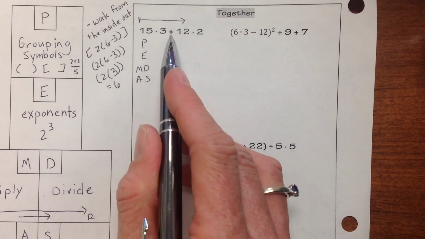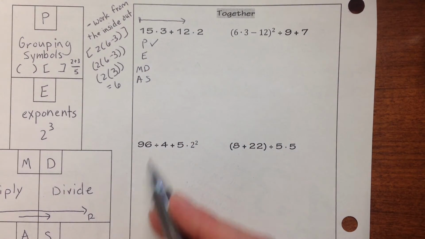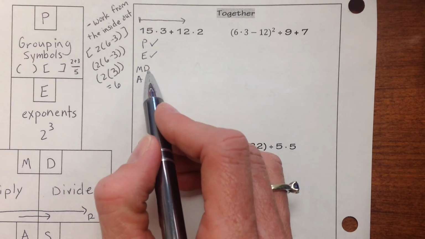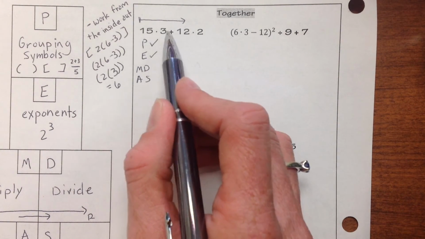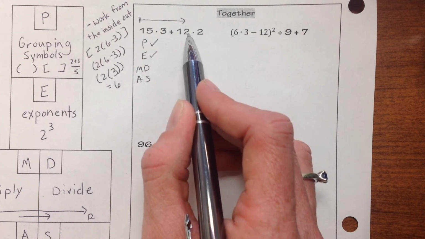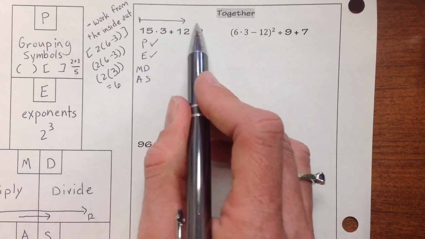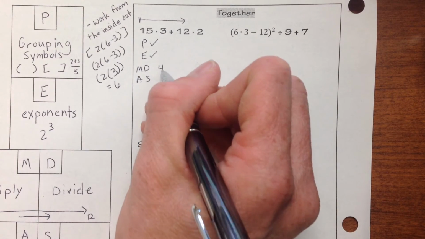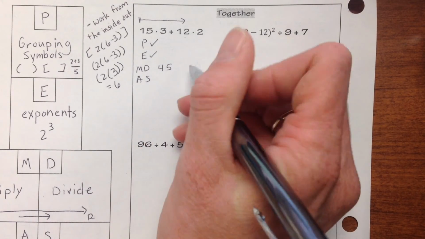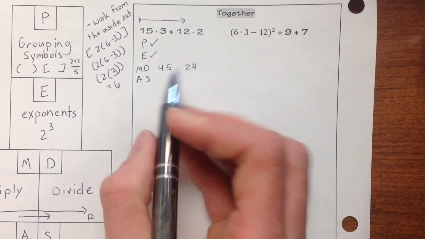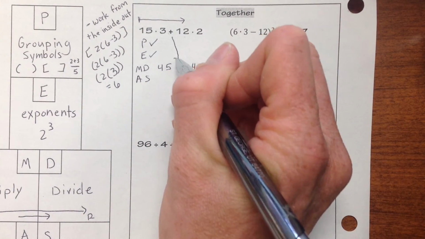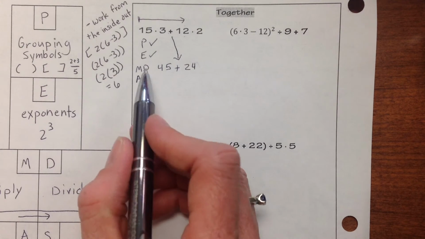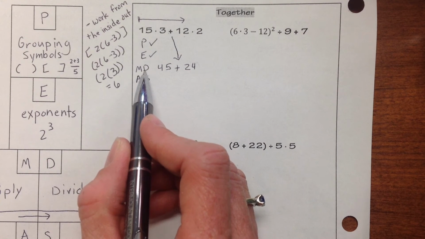Do I have any parentheses? No. No parentheses. Do I have any exponents? No. No exponents. Do I have multiplication and division? Absolutely. Here's a multiplication, here's another multiplication. So what I need to do is go from left to right. So I say 15 times 3, and I get 45. And I say 12 times 2 to get 24. And now I'm just going to carry this guy down in between because we haven't done anything with the addition yet. And I've now completed my multiplication and division.